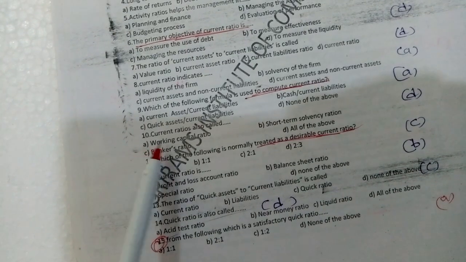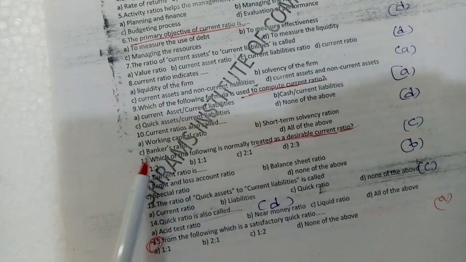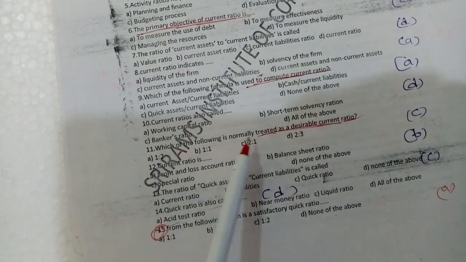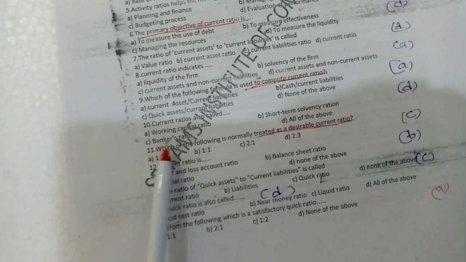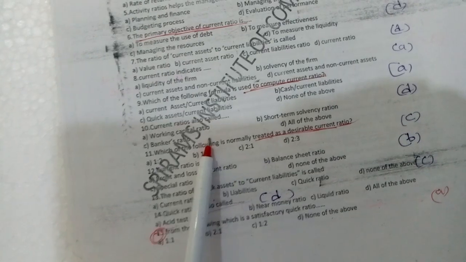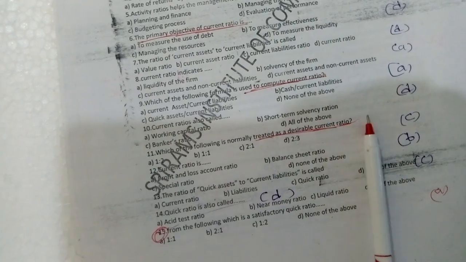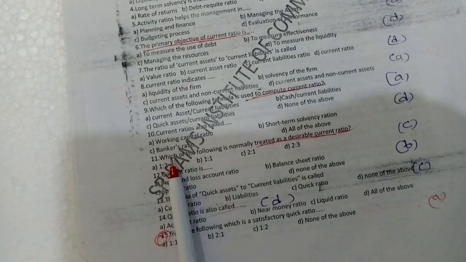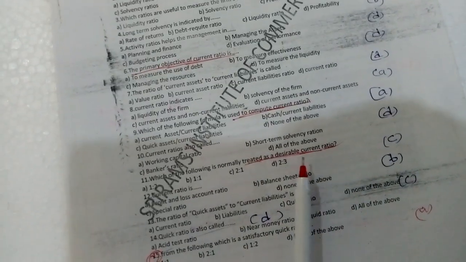Current ratio is also called as: A is capital ratio, B is short term solvency ratio, C is bankers ratio, D is all of the above. Answer is D. Current ratio is also called working capital ratio, means whether capital is available at present or not. Short term solvency ratio means whether the amount is available in the short term. Next bankers ratio. D is all of the ratios, which indicates the current situation.